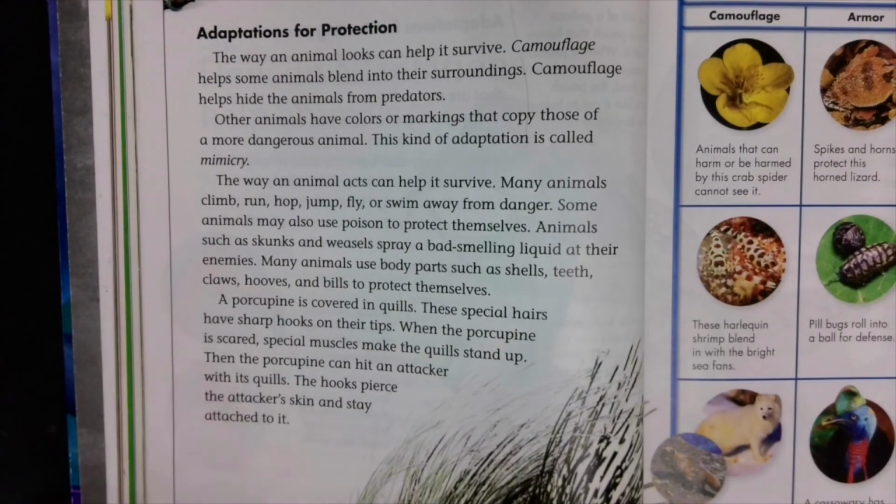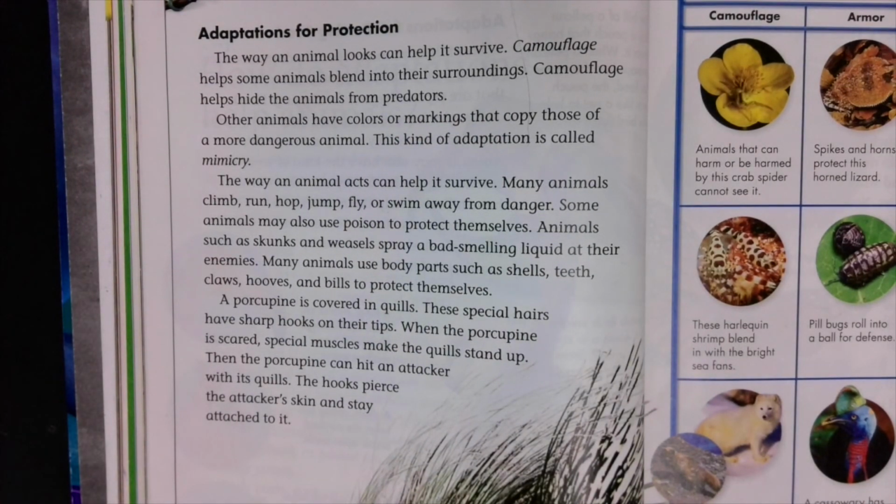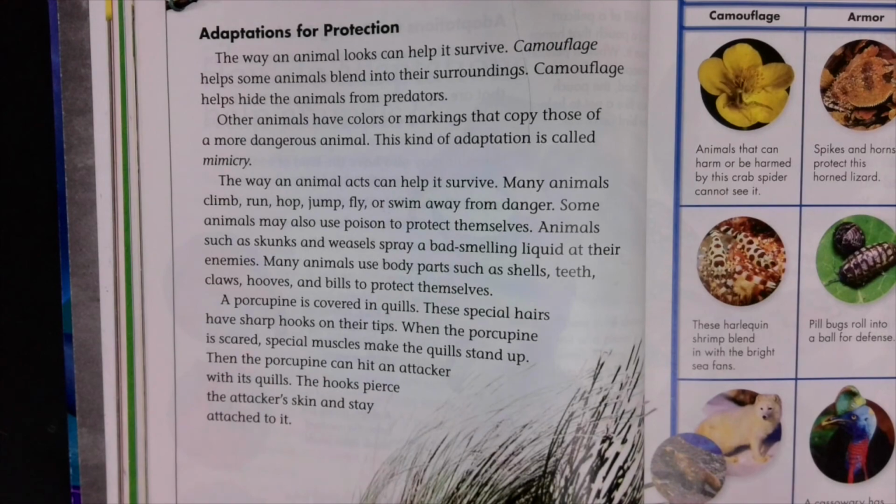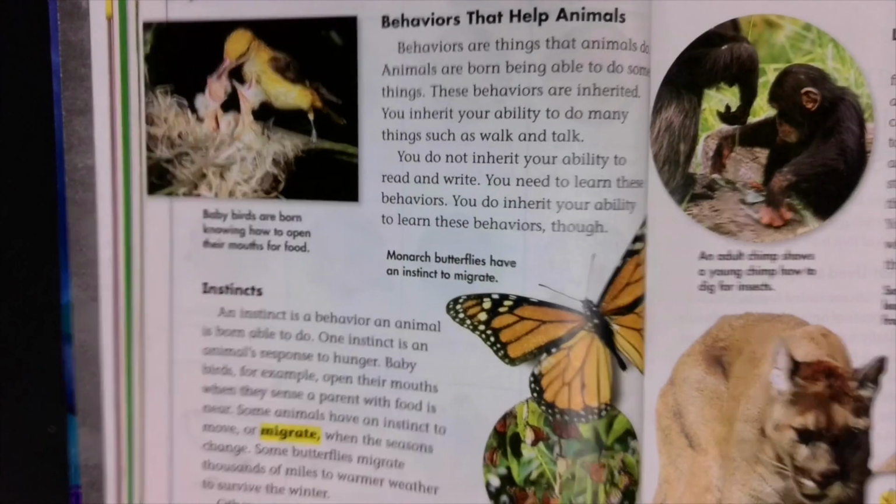Awesome. Well, that's all we're going to learn about adaptations for today. Tomorrow we'll pick it up with our next page, page 52.